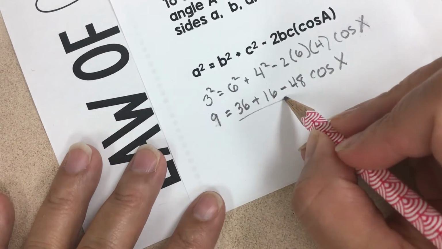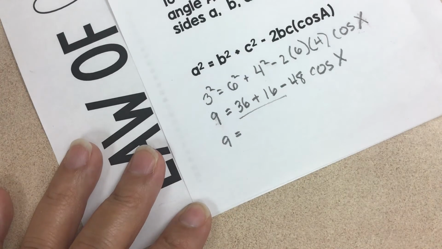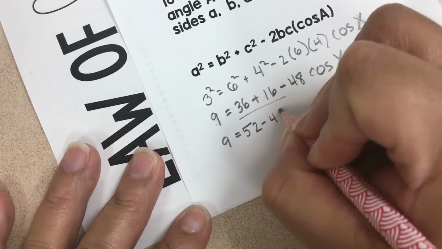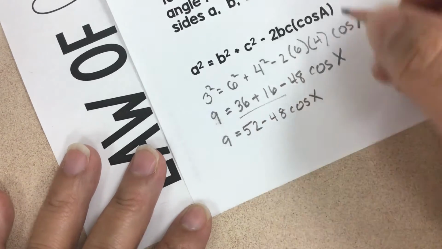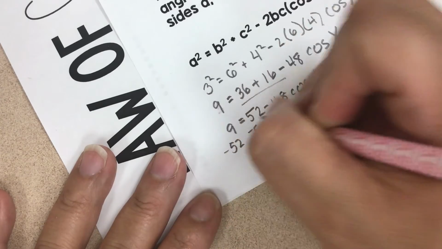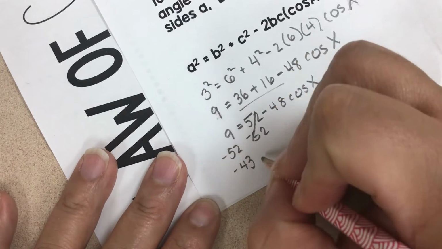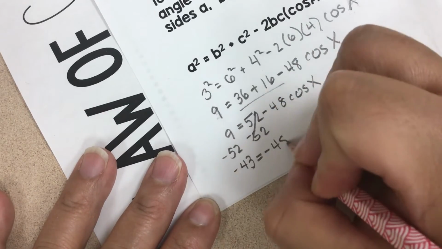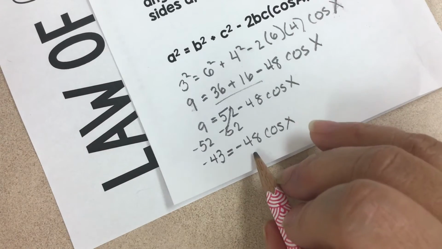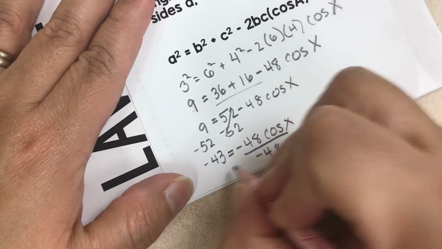And these two numbers are being added together, so 9 is equal to 36 plus 16, which is 52, minus 48 cosine of x. So then we subtract the 52 from both sides. 9 minus 52 is a negative 43, and that's equal to a negative 48 cosine of x. Since that cosine is being multiplied by the negative 48, how we get rid of it is dividing by negative 48 to both sides.